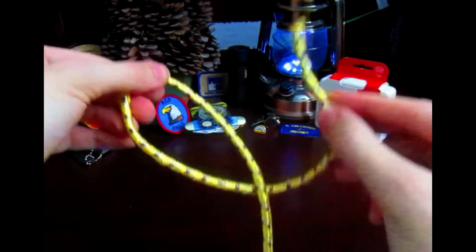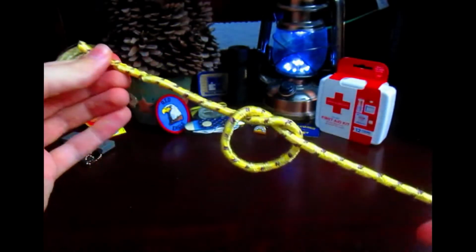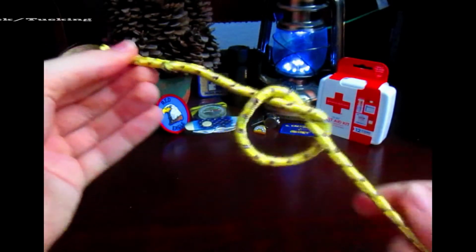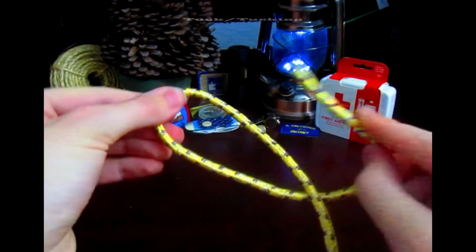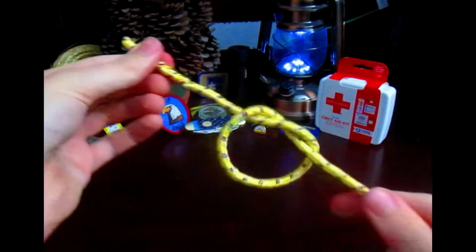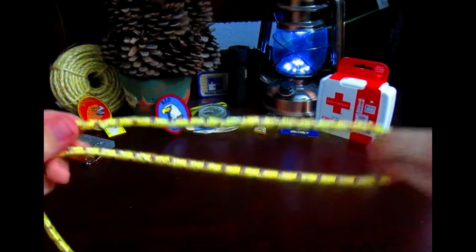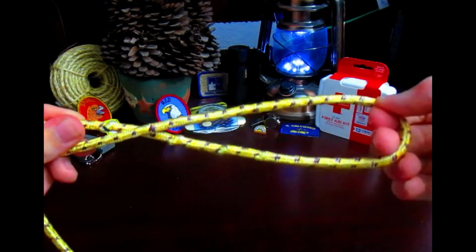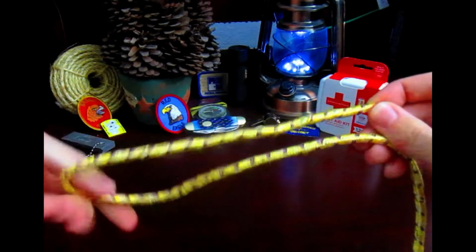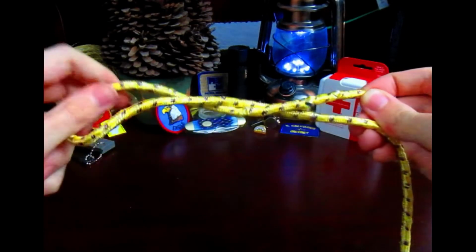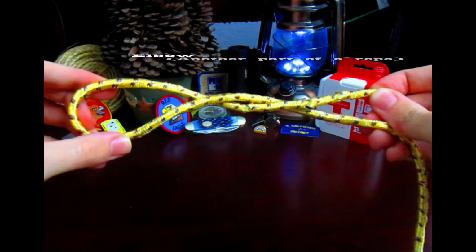When I fit the working end through the eye of the loop, for example, that's called tucking. So this is tucking the working end through the eye of the loop. Whenever I do something like this is called a twist. Now, if you make two twists on a bight, this is called the elbow.